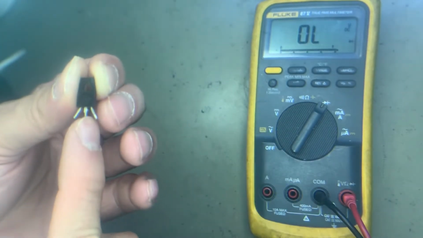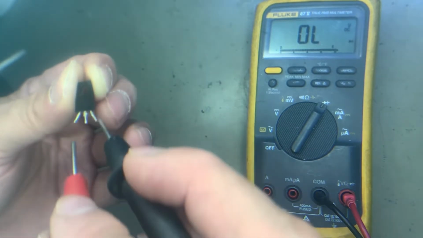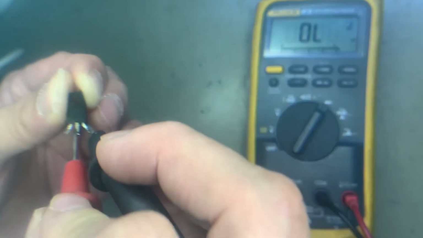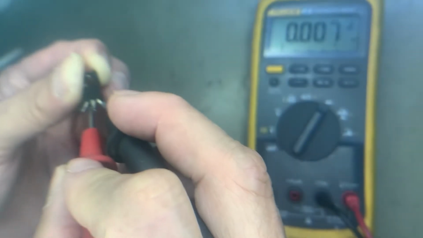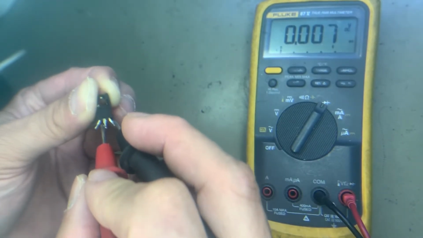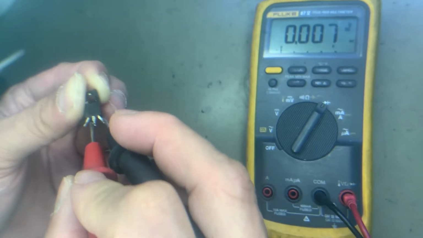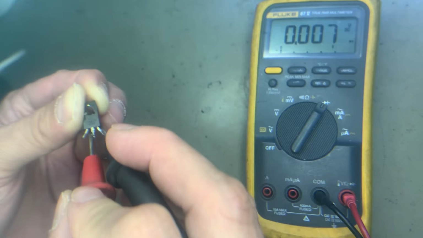And then the center pin, collector to base. Let's test collector to base. So here's the reading. Almost infinite 0, and there is a long beep. So meaning if there's a long beep, this is shorted.